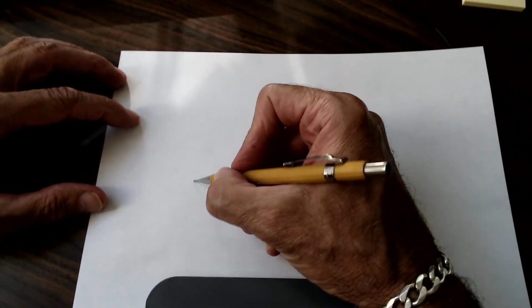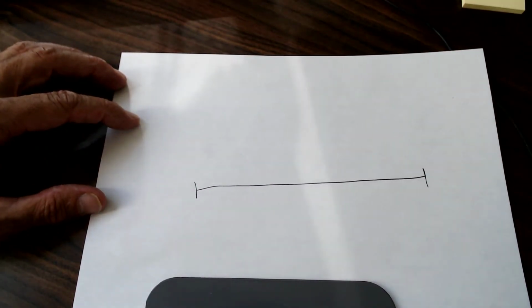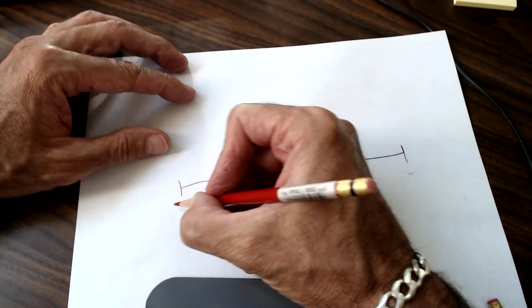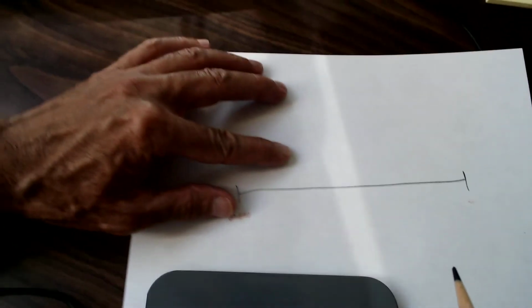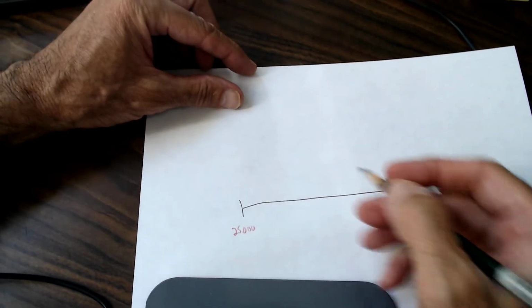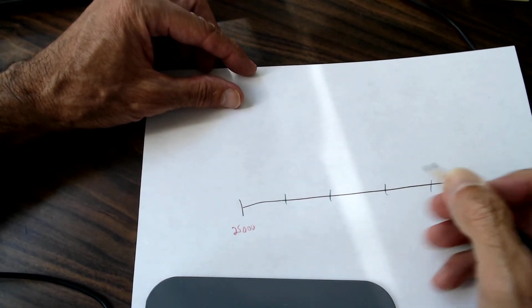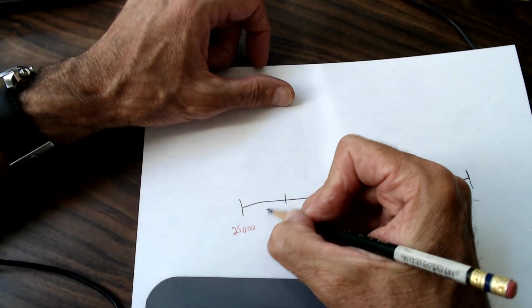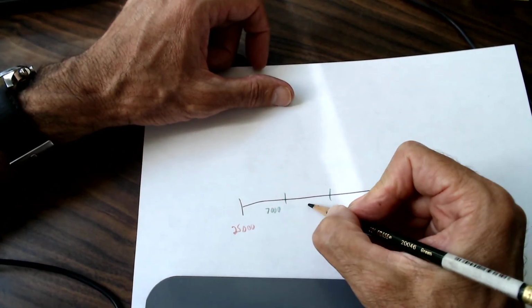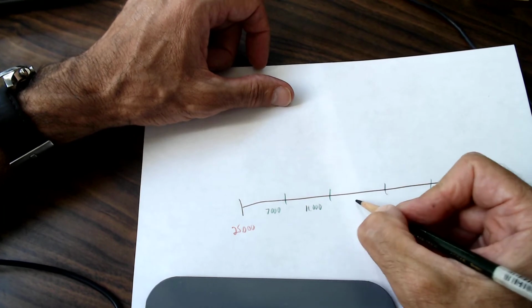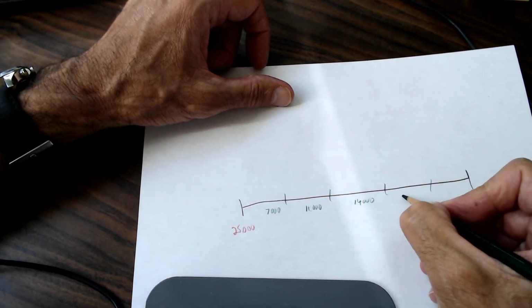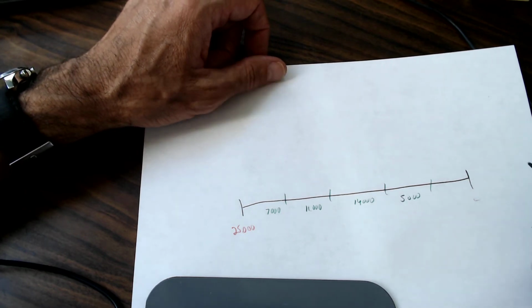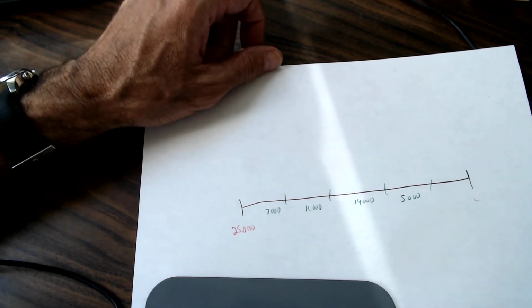Let's do another one just to give us some practice, make sure we know how this works. Initial investment, $25,000. Oh, let me go 7, 11, 14, and then it'll fizzle out 5. What's my cash payback period?